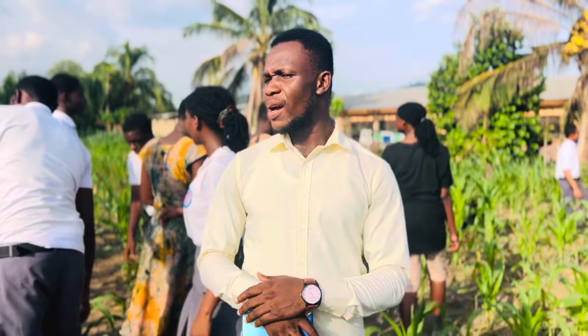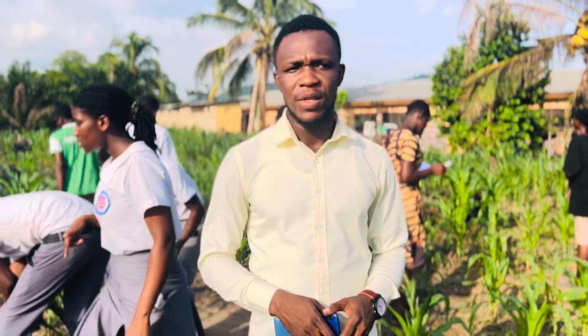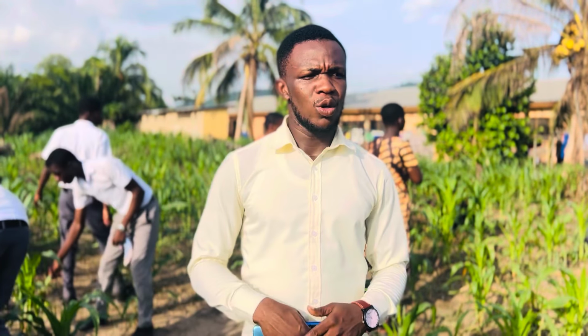As you can see, the agri team is here with some students on our school farm. And as you can see, we have cultivated some maize. Now this maize was cultivated by the agri team together with the students.